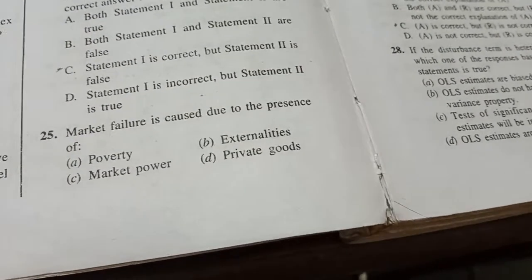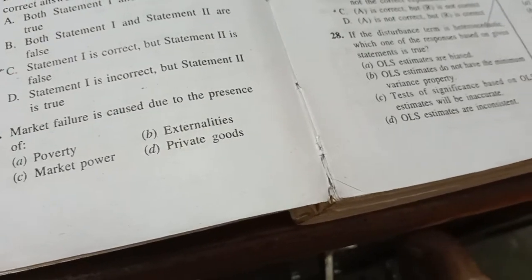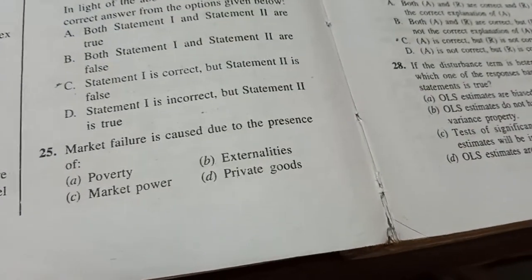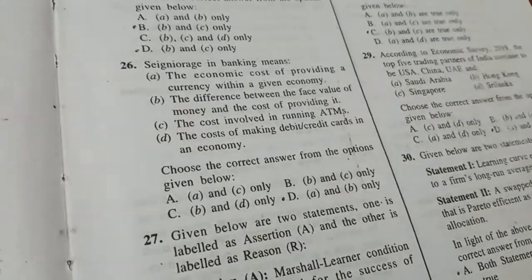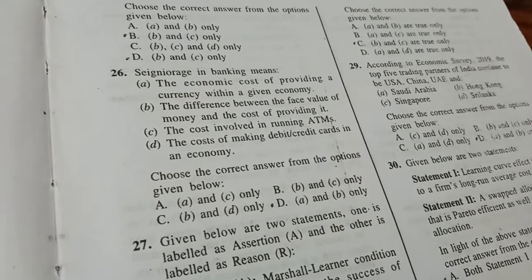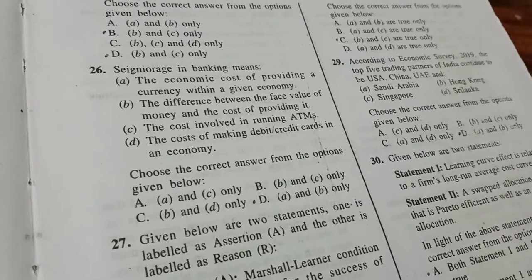Poverty and market, B number externalities and C number market failure is caused due to the presence of externalities and market power. Seigniorage in banking means A and B number. The economic cost of providing a currency within a given economy, or B number the difference between the face value of money and the cost of providing it.